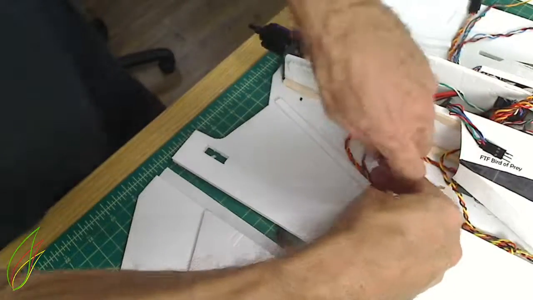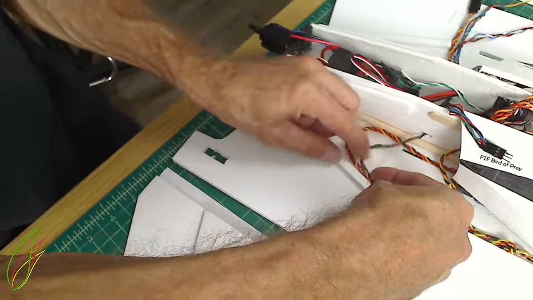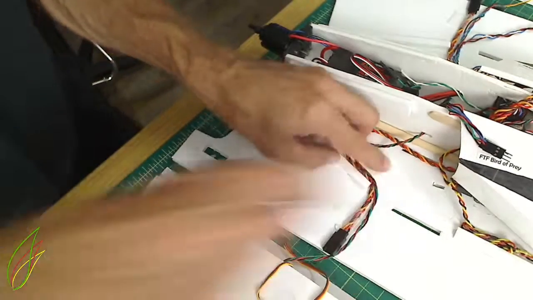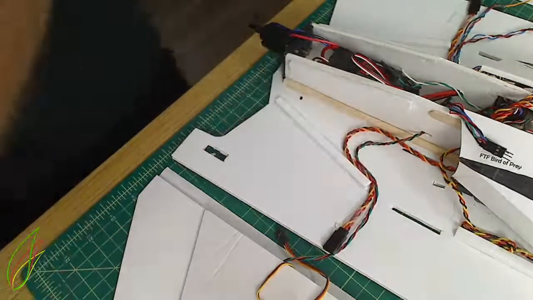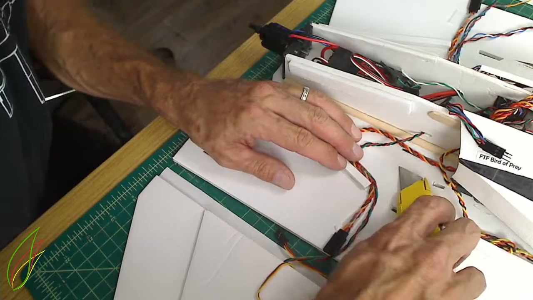Right here. We're going to kind of just put the tape on top of that part right there. And that's a lot of tape. That's a lot of extra tape that I don't need. Why put that on there? 700 grams, remember?